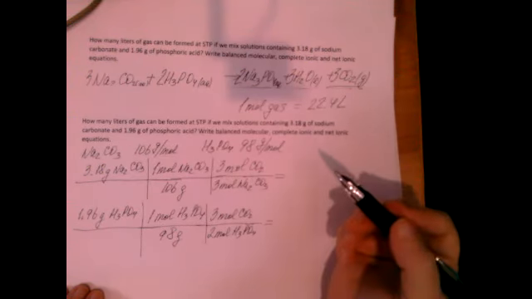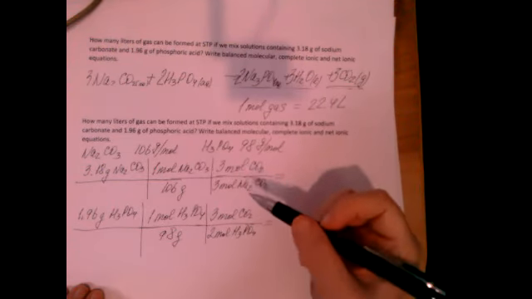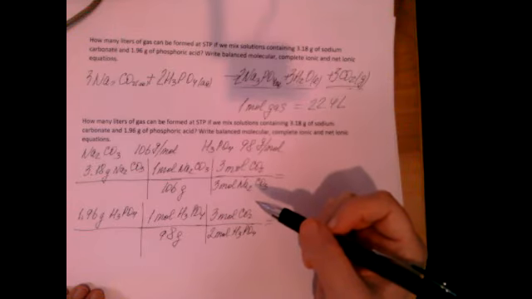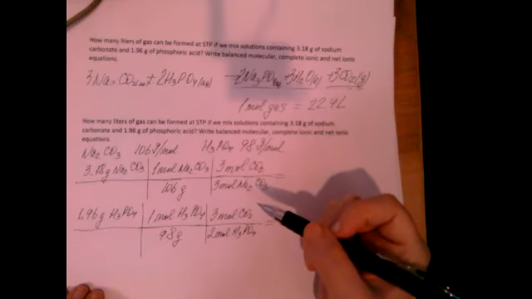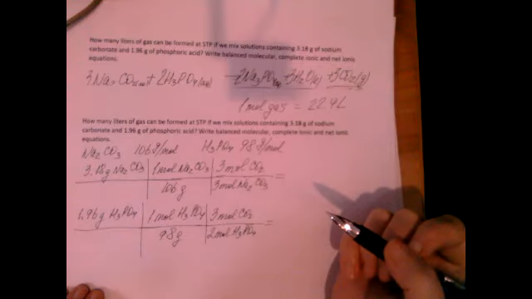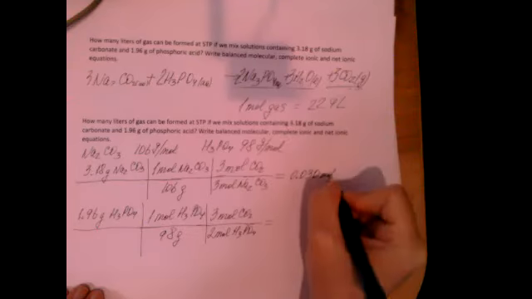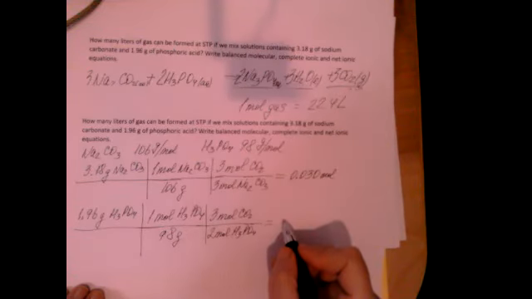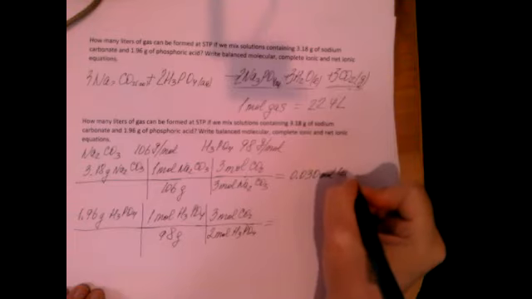3 and 3 cancelled. I got 0.03 moles here and the same number here.